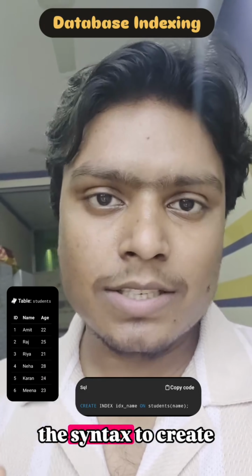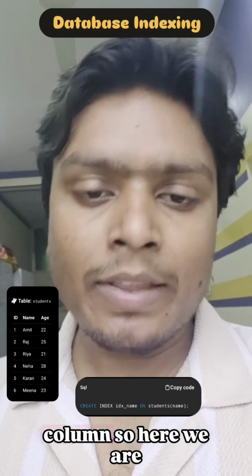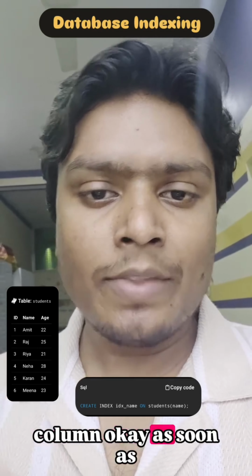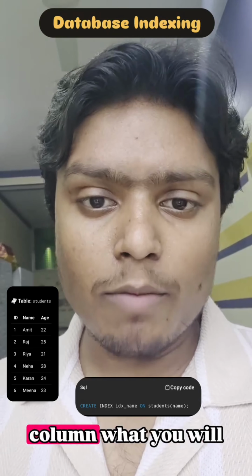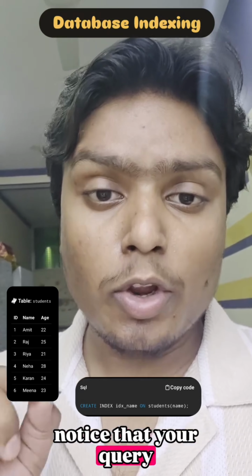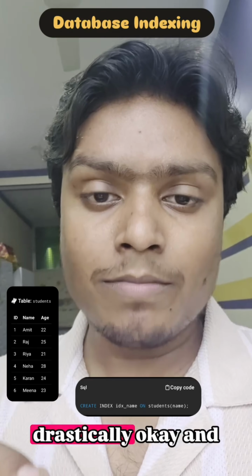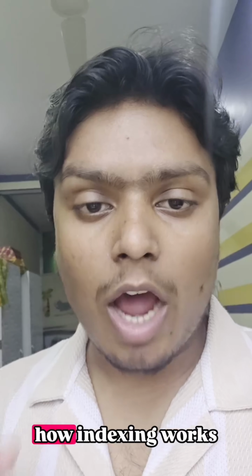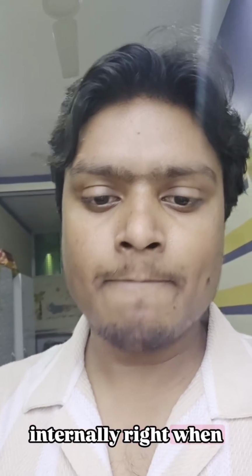So this is the syntax to create an index on a particular column. Here we are creating an index on the name column. Okay, as soon as you create an index on the name column, you will notice that your query execution time drops drastically, okay, and your response time is so good. Now let's talk about how indexing works internally, right?